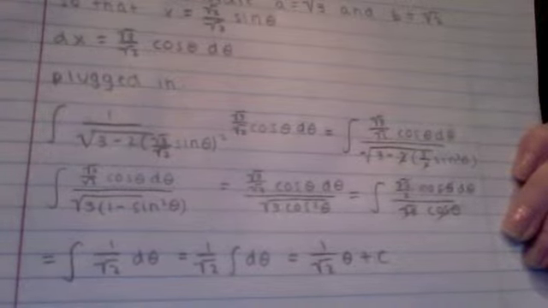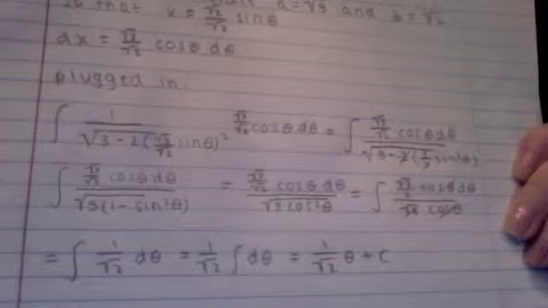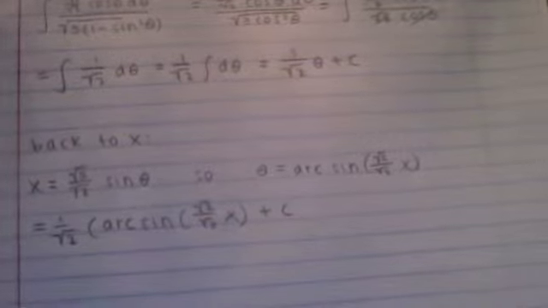But once again, that's not the answer. You have to get it back into terms of x. Oh no, I hate x! But we have to go back to x.